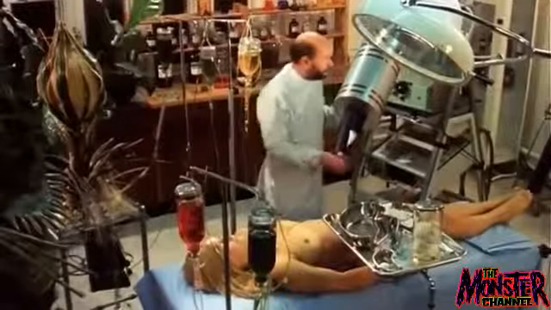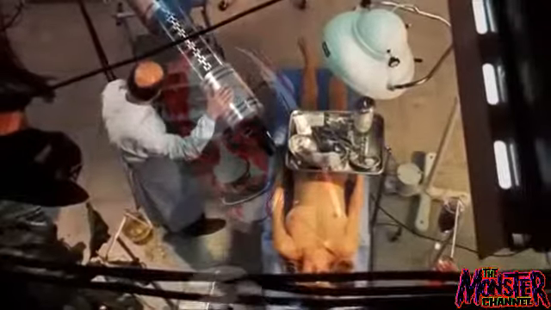It looks like our mad scientist is back at it again, with another lovely corpse with a nice rack. Watch out! Now that is the meanest Venus flytrap I've ever seen, my friends. Sorry, Donald.